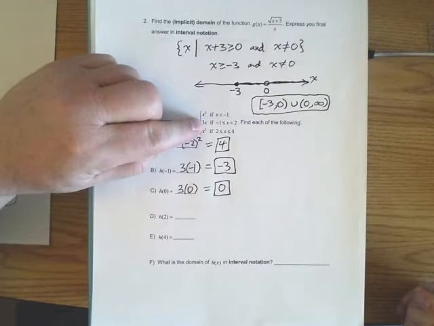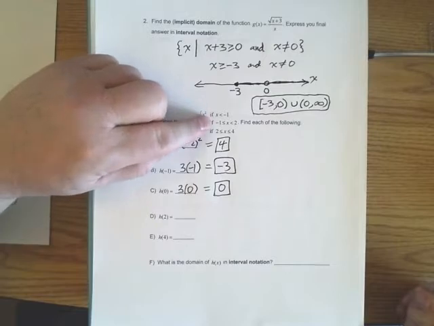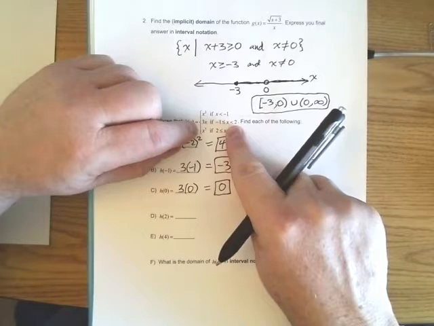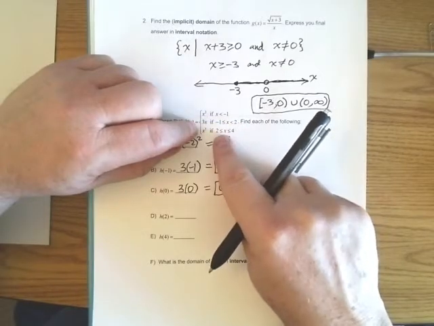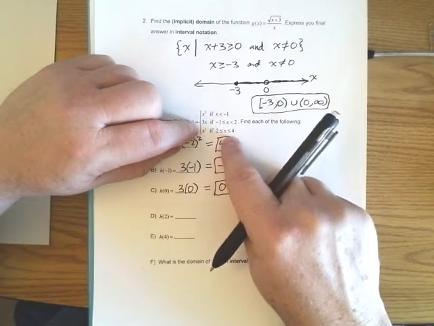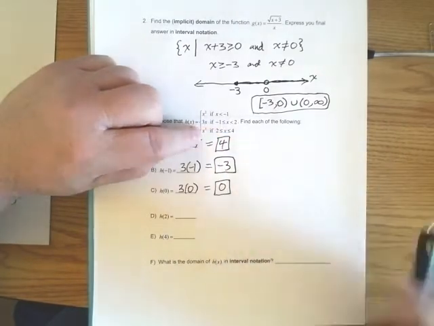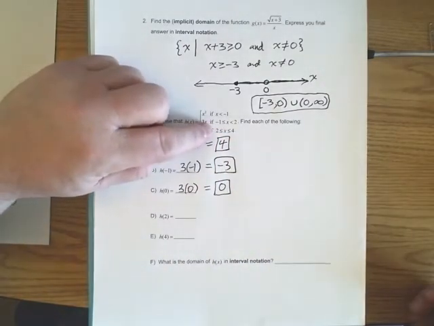How about h of 2? Is it in the first interval, second interval, or third interval? Well, now that's a less than sign, not a less than or equal to sign. 2 is less than or equal to x, so it's the third interval that 2 lies in.